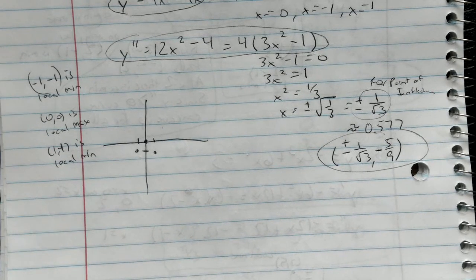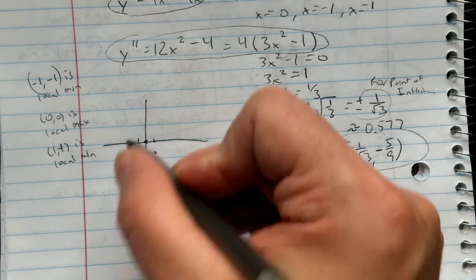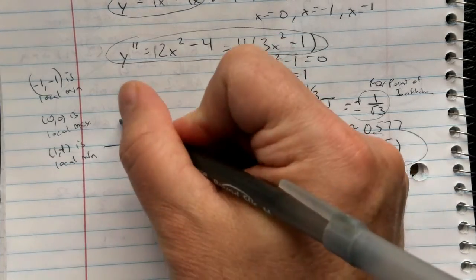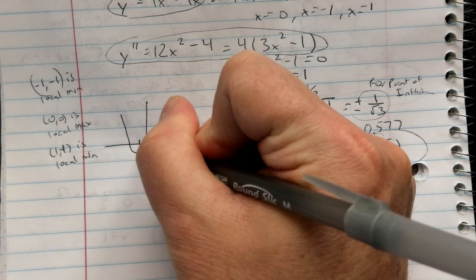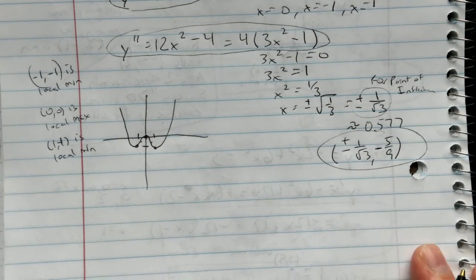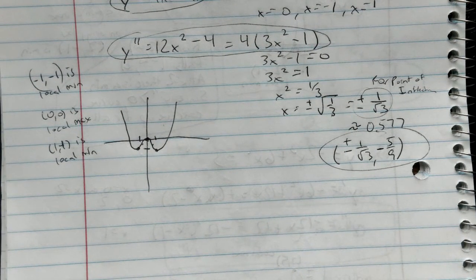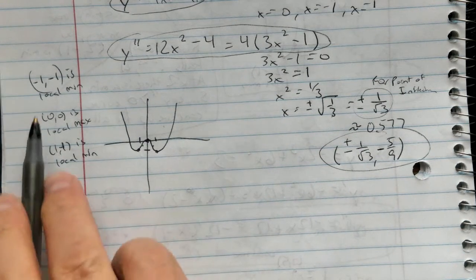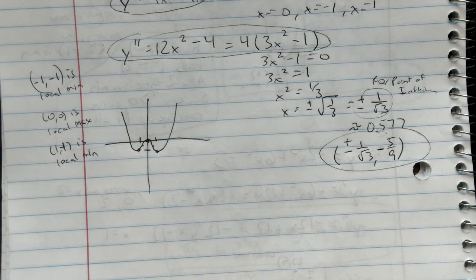That's your point of inflection. So like halfway between, and then going down, and then like this, and then up. So I think we did okay on labeling it this way.